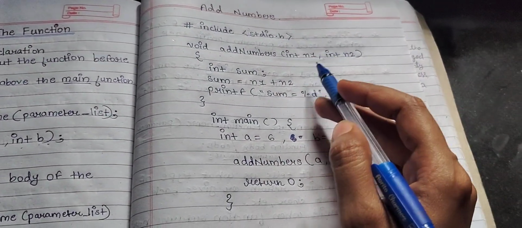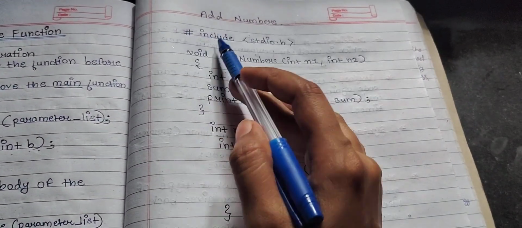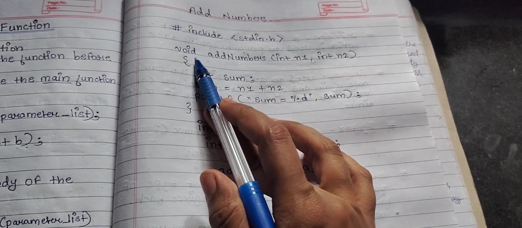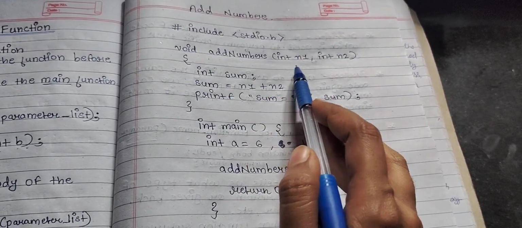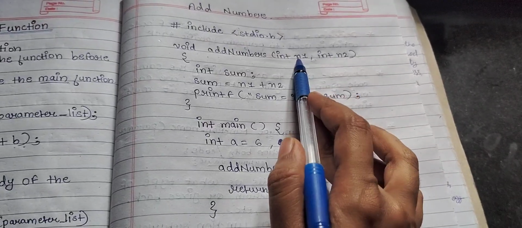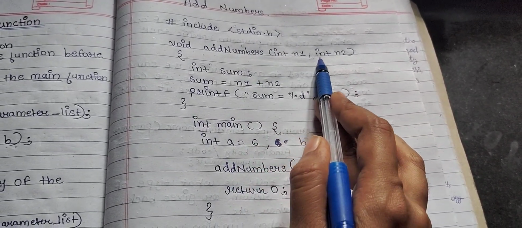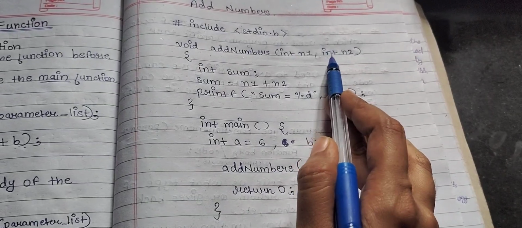This is the program of adding numbers. The first is a header line, it is #include <stdio.h>. The next line is void addNumbers(int n1, int n2), that is int number1, int number2. This line indicates the function prototype or function declaration.